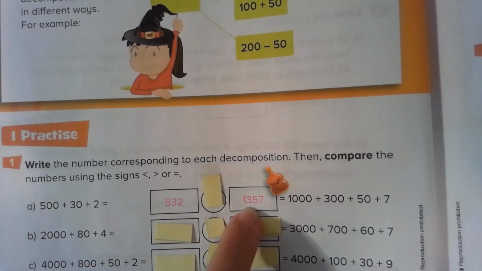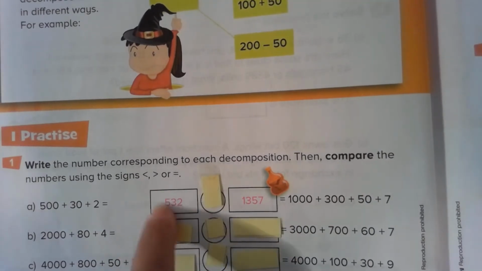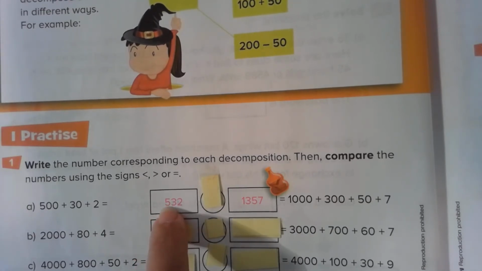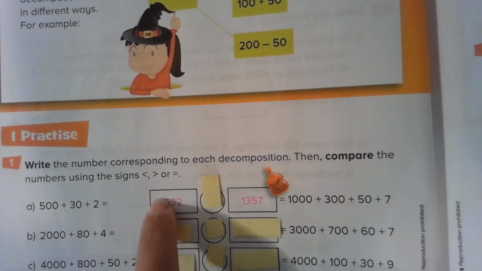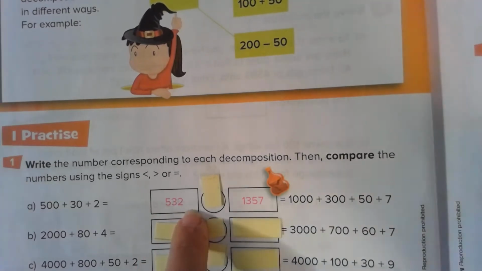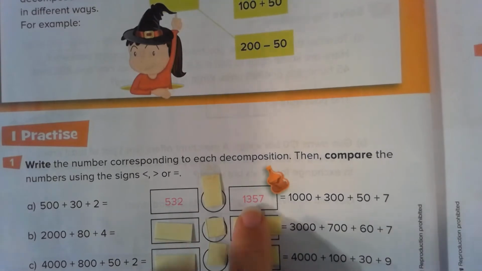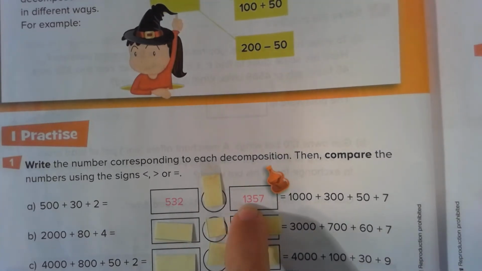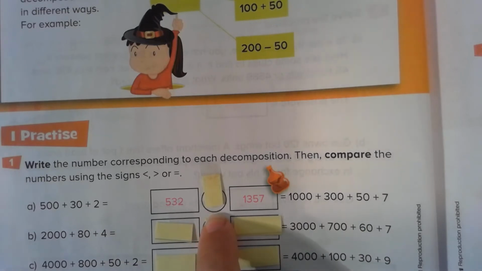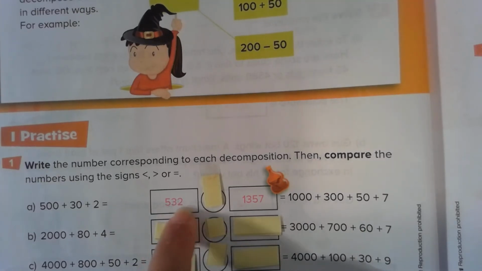This number has 1,000, but this number doesn't have 1,000. So should I start with the 5 instead? Or, you know what? I think I'm supposed to imagine a 0 in my thousands column. So I think that 1,357 is greater than 532.